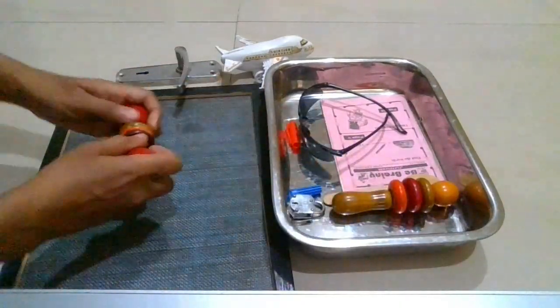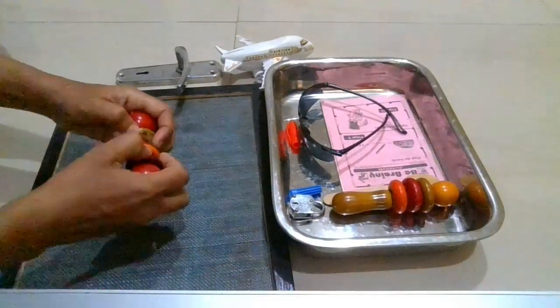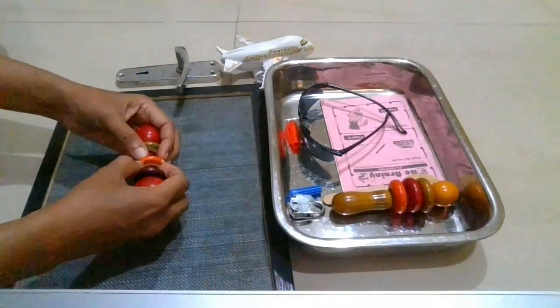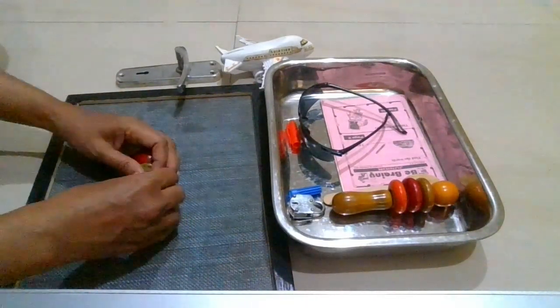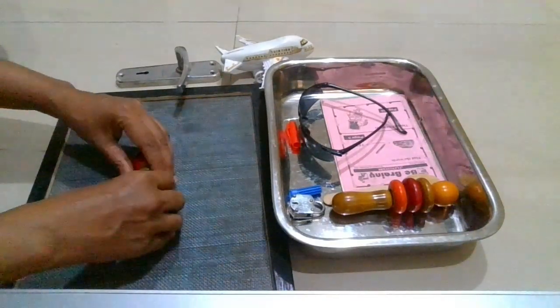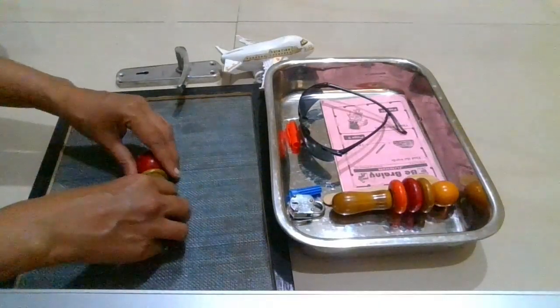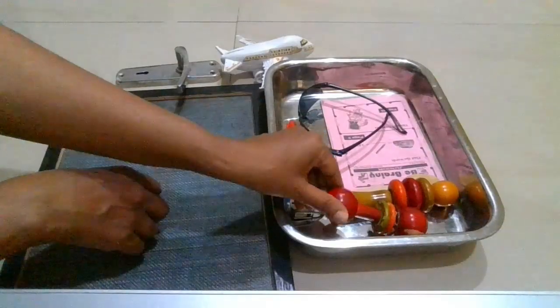I take the other rattle, I find two spheres on either side, and then two rings on either side, and in the center I have another ring. So with respect to this center, if I start moving from that particular ring as center, I find very similar things, the same parts on both the sides. So this rattle is symmetric.